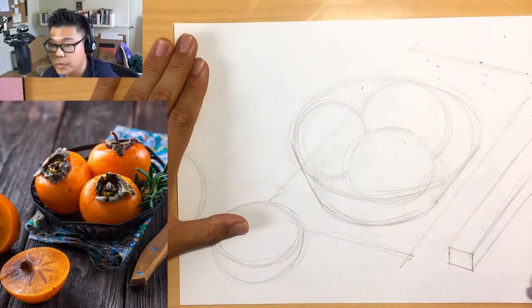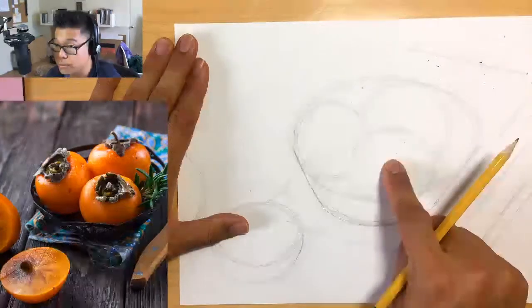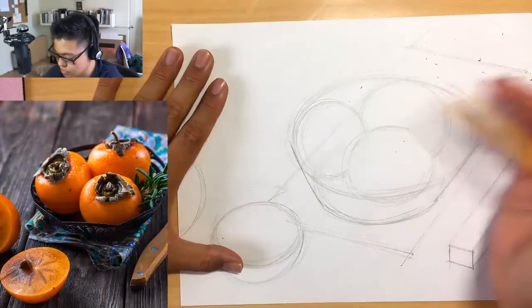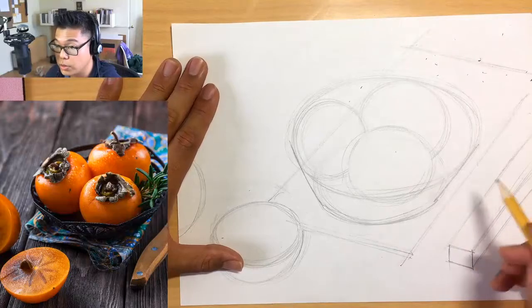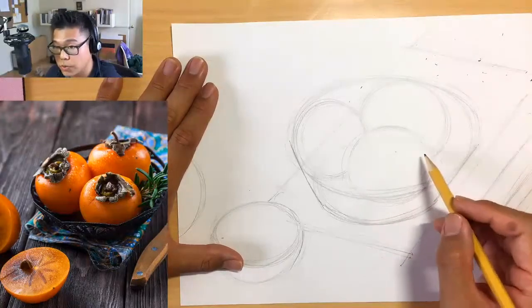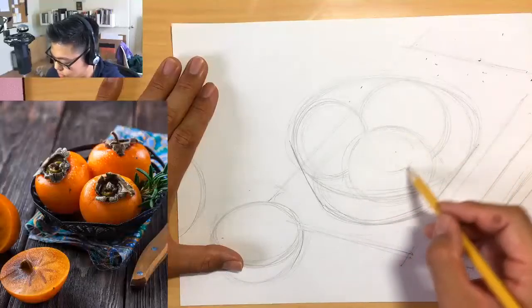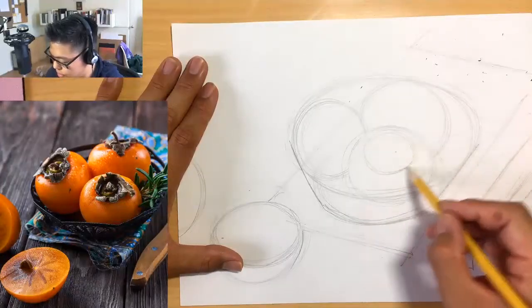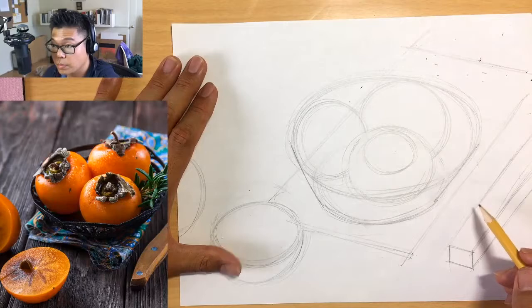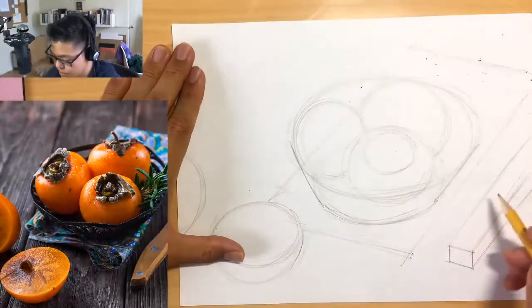What I'm going to do is start with the stems and leaves of this persimmon that's in front. I'm looking at the reference and it looks like it's almost a circle that's sitting kind of right on top here. That's just to map it out.